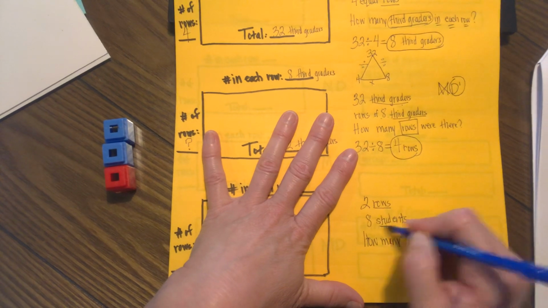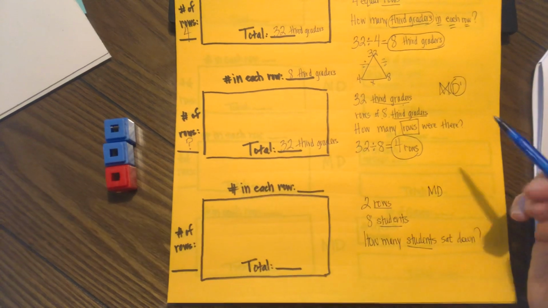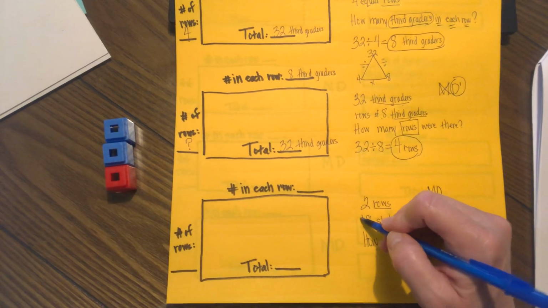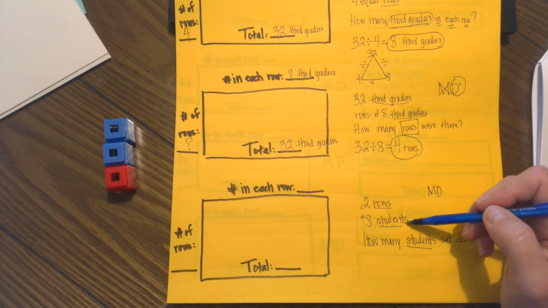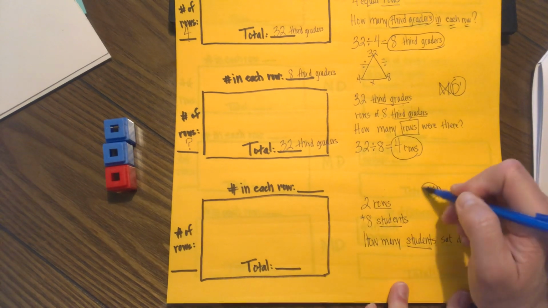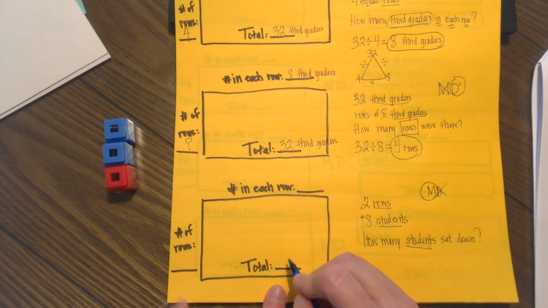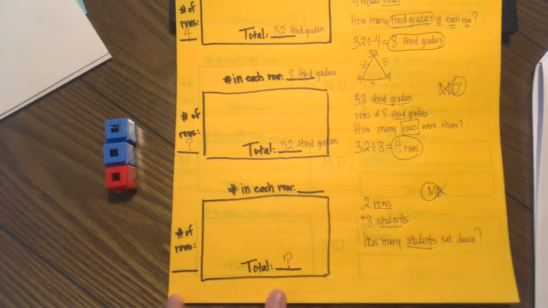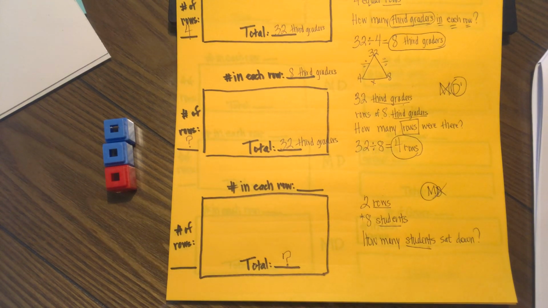So I've got rows and students, and I'm looking for students. My labels definitely do not match. So let's think about this. If I've got 2 rows and each row has 8 students, are there more than 8 students or less than 8 students that are sitting down? Well, if there's 8 in each row, there are definitely more. I want to know how many there are. Oh, and when I'm multiplying, I'm looking for the total. Just like when we added, the only time we add is when we're looking for the whole. The only time we multiply is when we're looking for the whole.